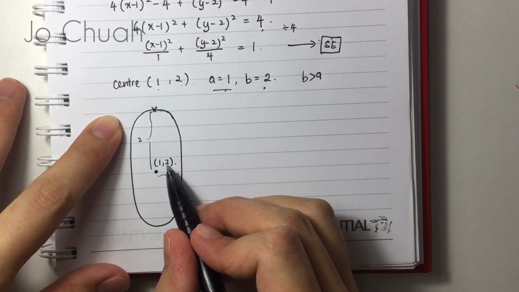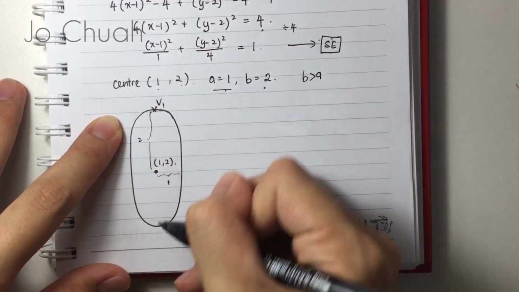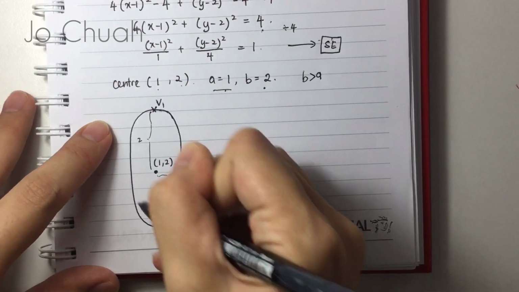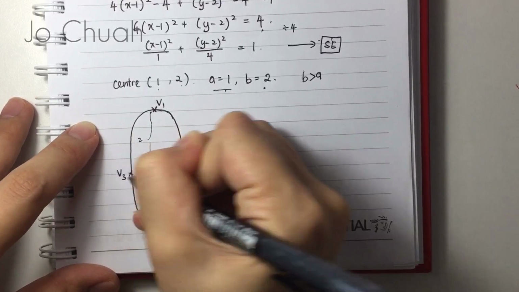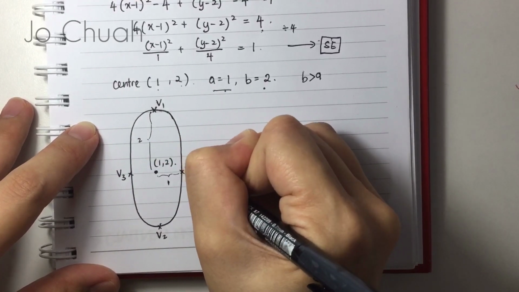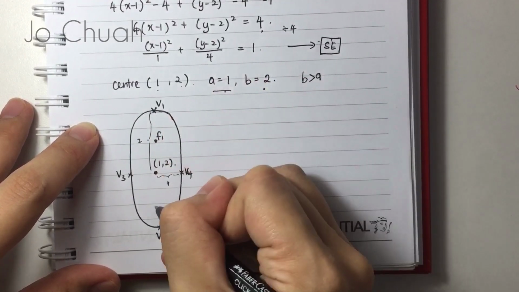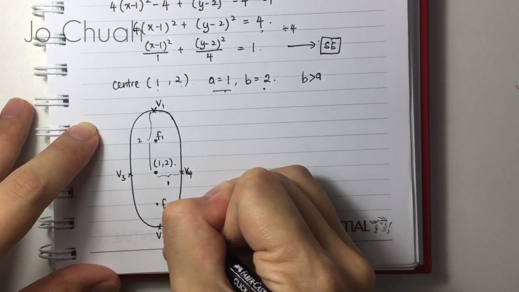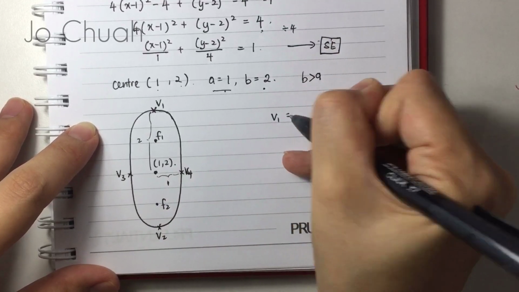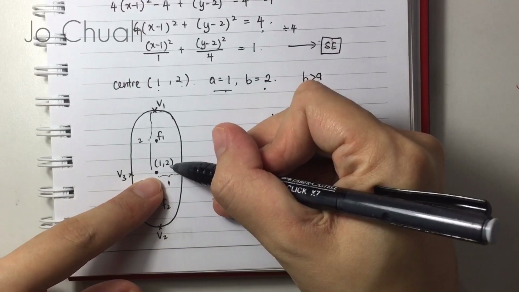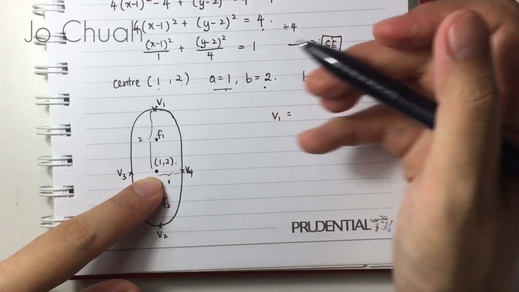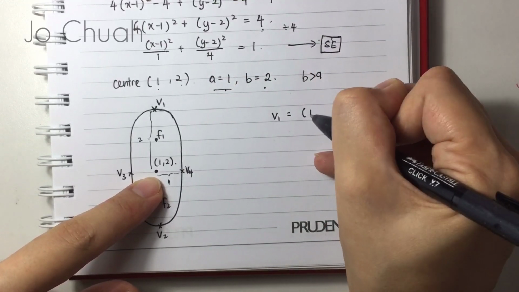So logically, let's say this is V1, V2, V3, V4, and let's call this F1, F2. So your V1 would be, from the center upwards, so the x coordinate remains the same.